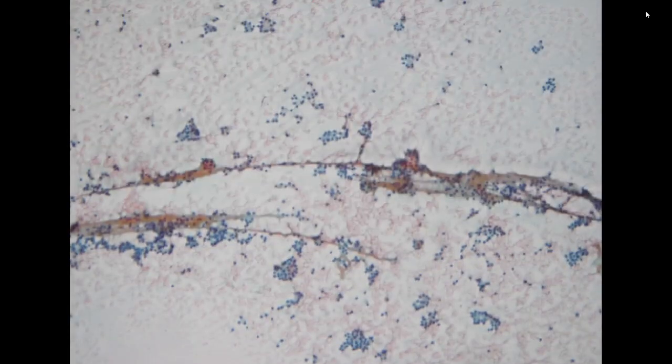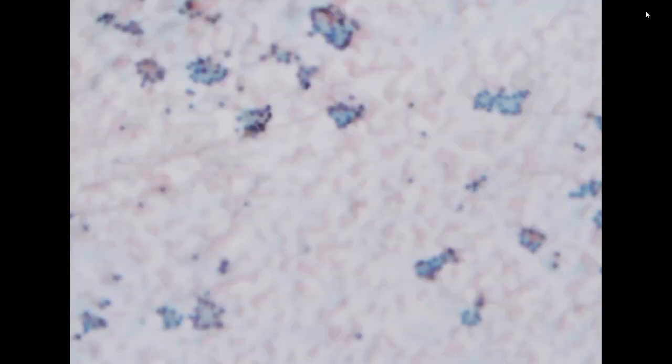So basically, these look much more like a follicular tumor instead of a papillary thyroid carcinoma.